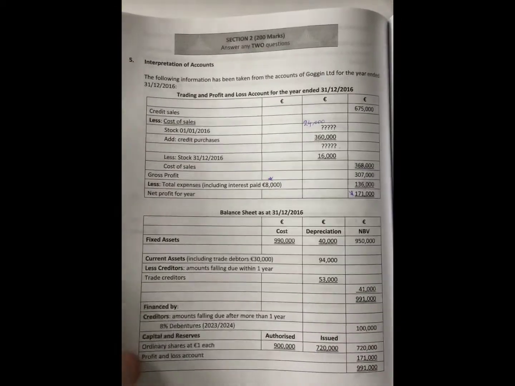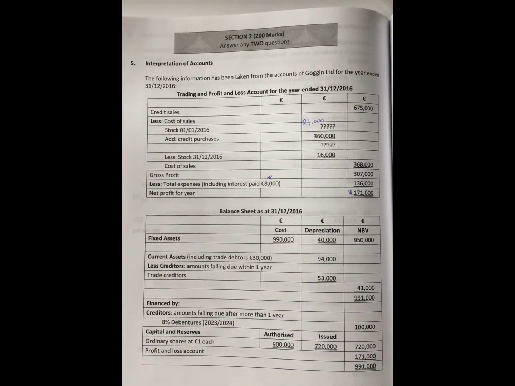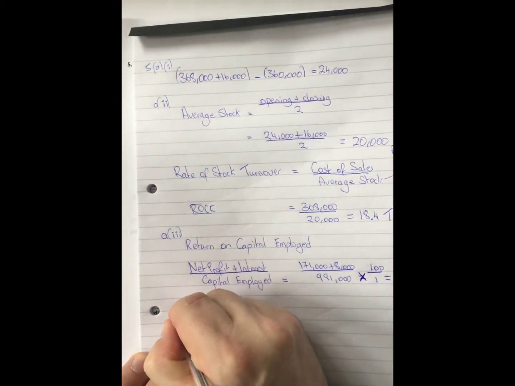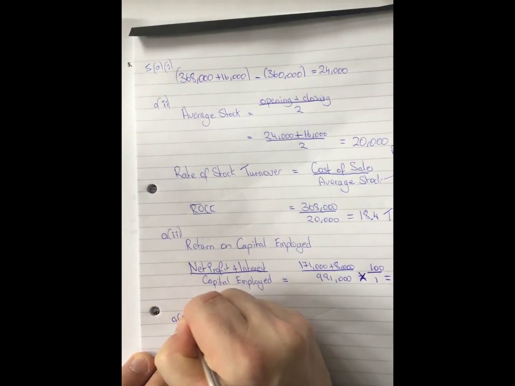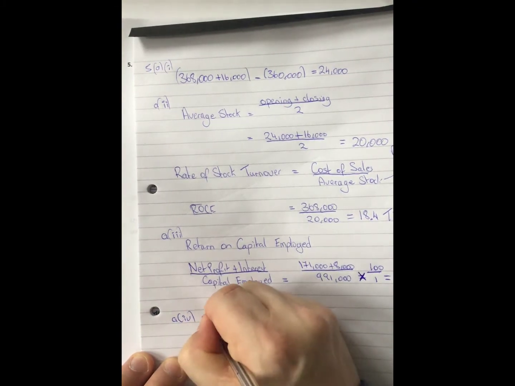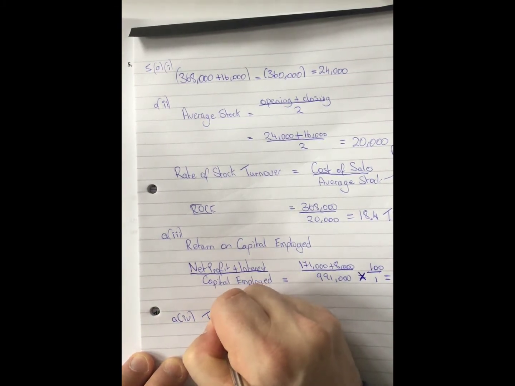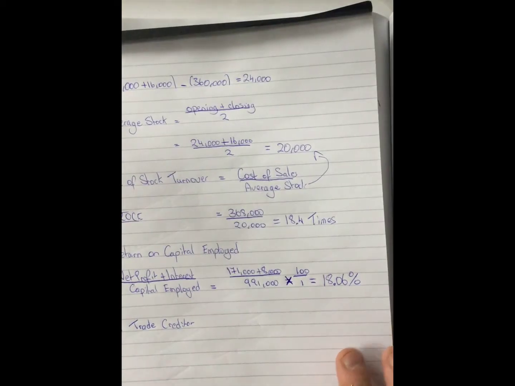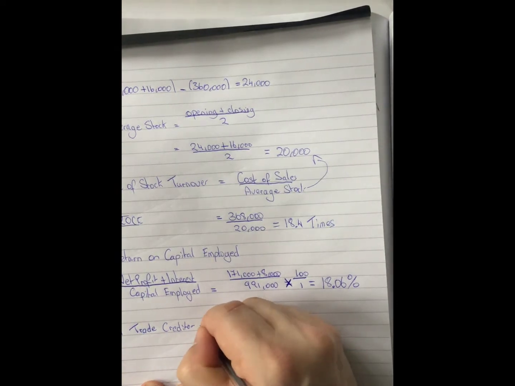So again, we have a standard formula for this. Okay, so our trade creditors, and we're looking for the period of credit received.